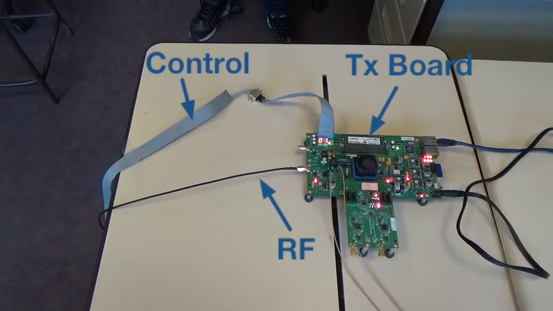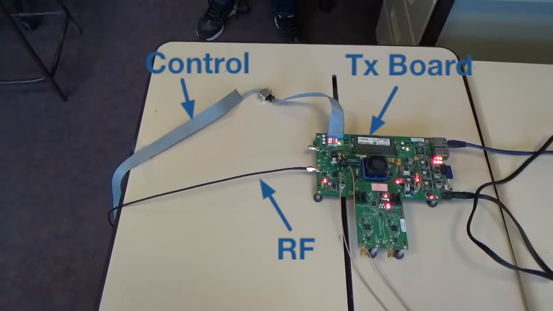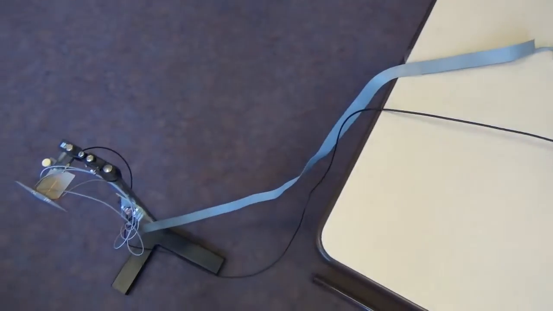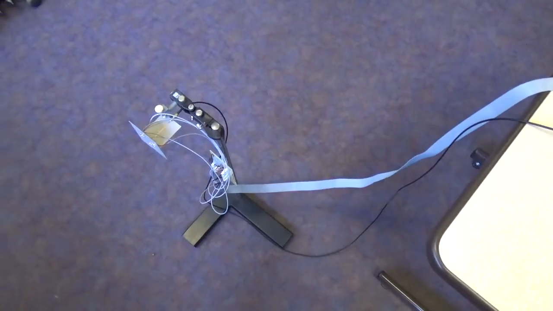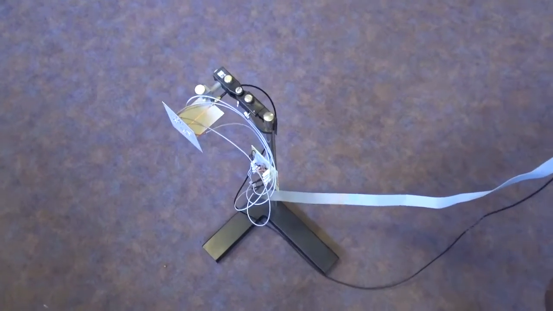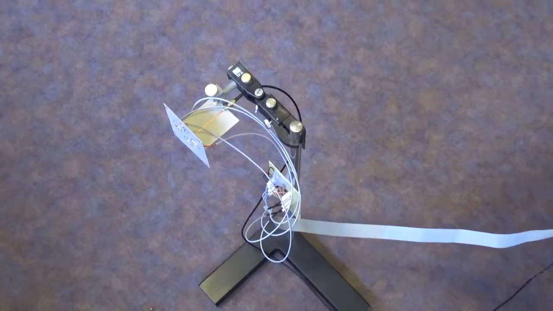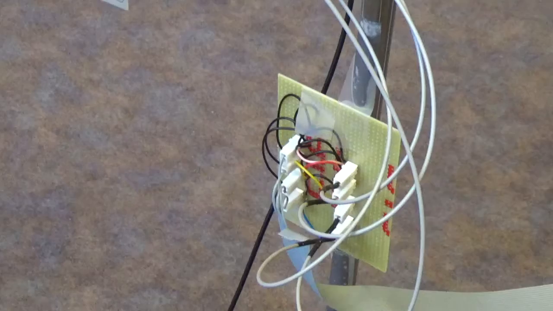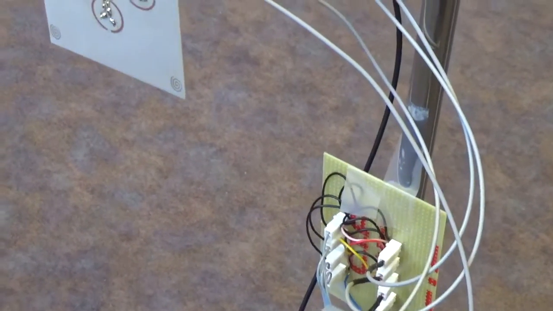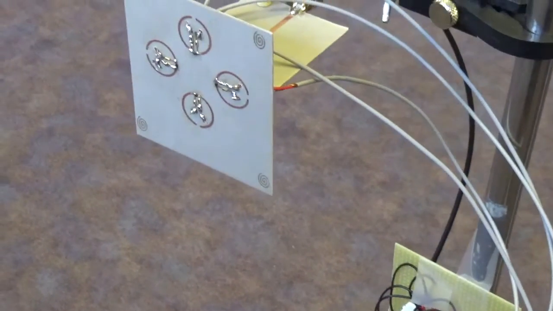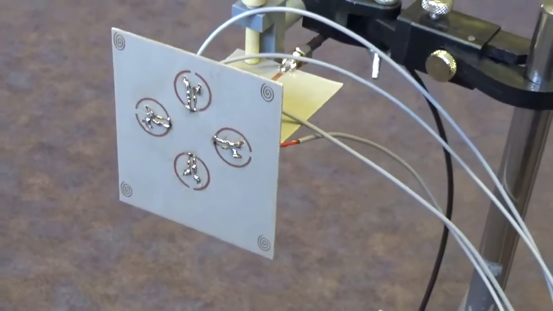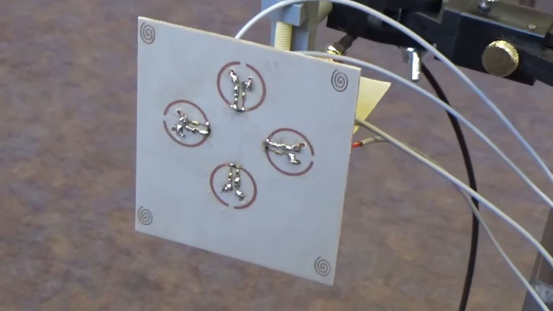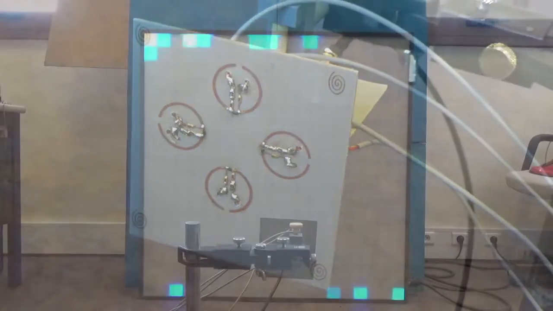In this demo, a transmitter sends classic symbols on an RF cable, and the control wires are used to configure the radiation patterns on the reconfigurable antenna. Here, we see the reconfigurable antenna based on split ring resonators that is able to generate 8 radiation patterns that are uniformly distributed. The antenna is composed of a radiating element located in the back, and we can see 4 loops that are able to generate different radiation patterns by configuring 4 PIN diodes.